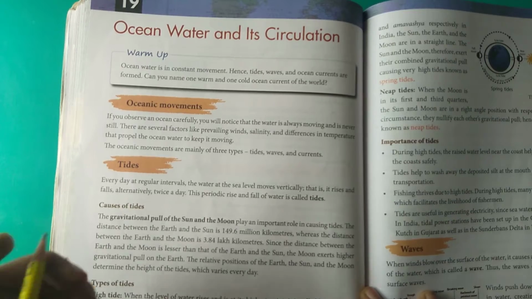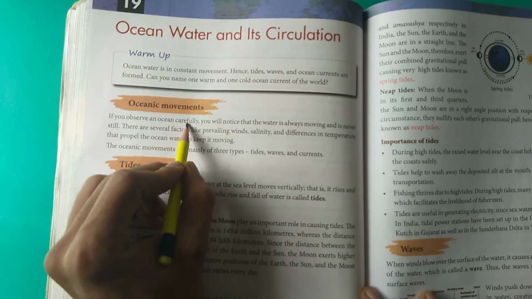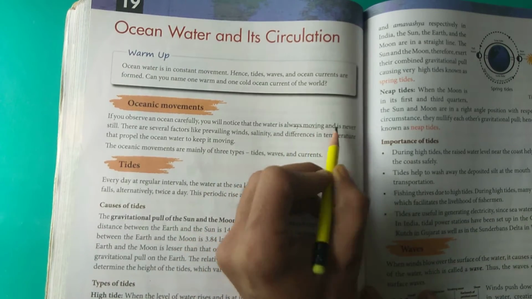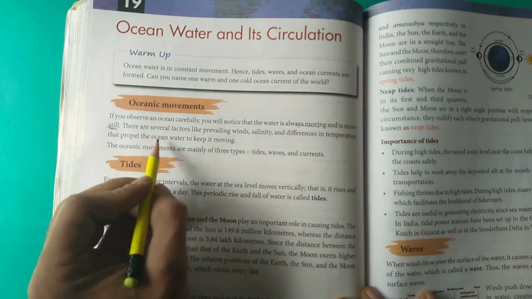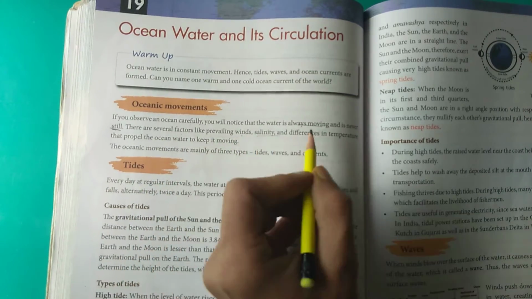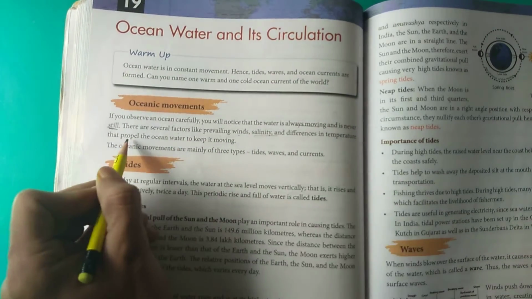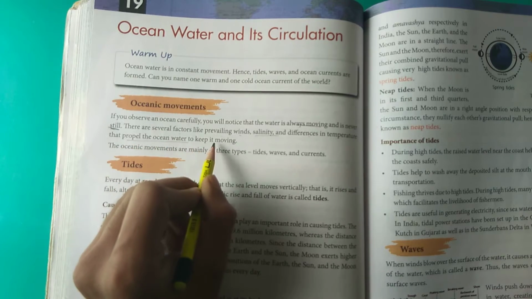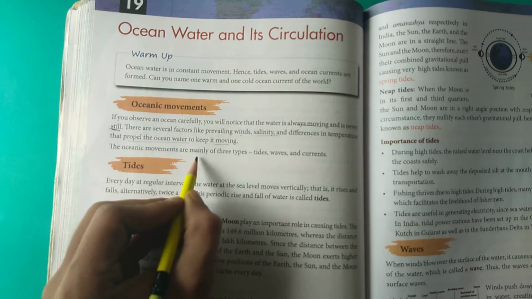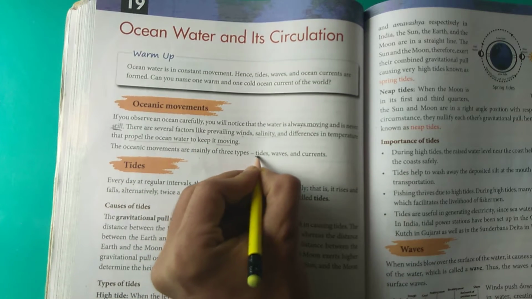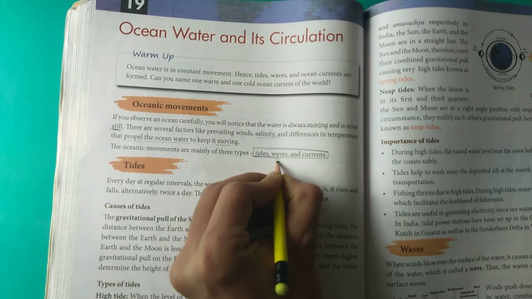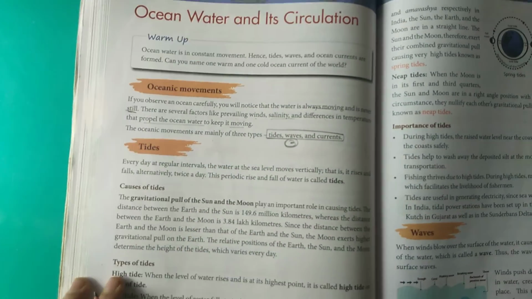Oceanic movements. If you observe an ocean carefully, you will notice that water is always moving and is never still. There are several factors, like prevailing wind, salinity, and differences in the temperature profile of the ocean water, which keep it moving. The oceanic movements are mainly of three types: tides, waves, and currents. These are the three main types.